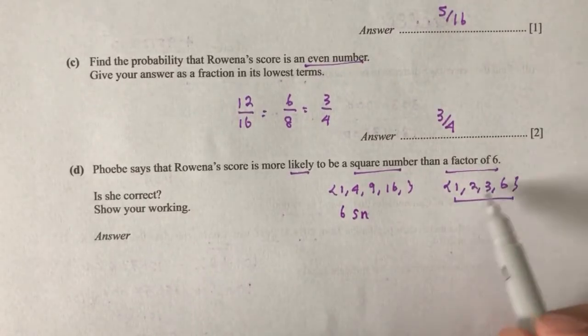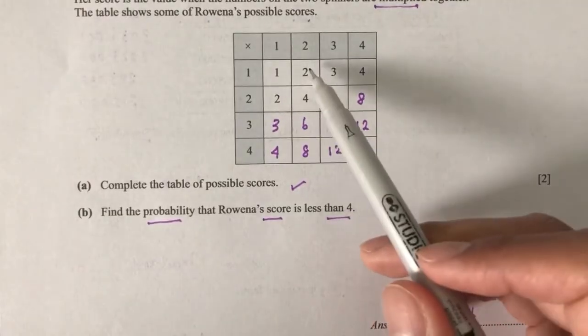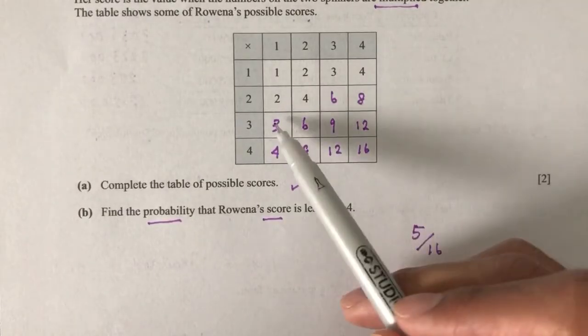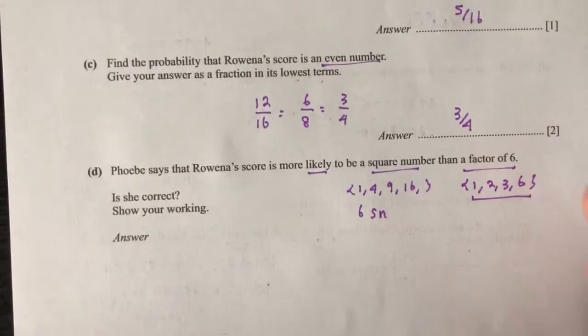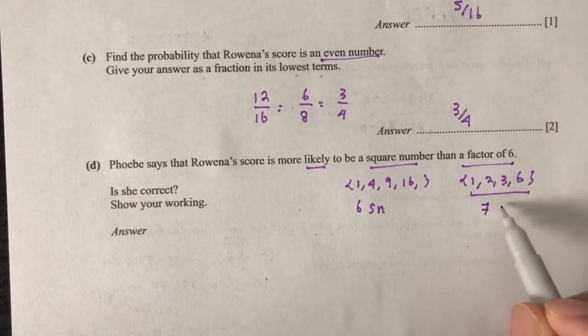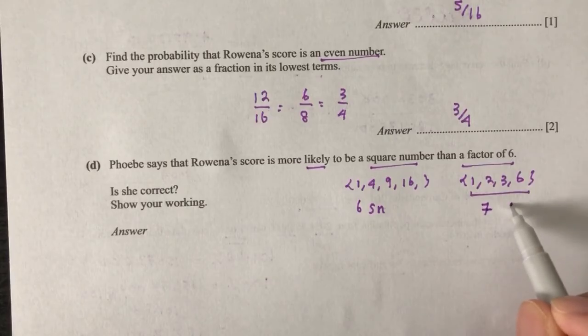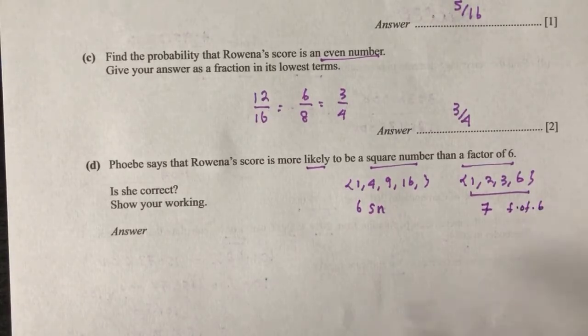And for factors of 6, so 1, 2, 3, 6, let's count. We have 1, 2, 3, 4, 5, 6, 7. So there are 7 numbers here which are factors of 6.